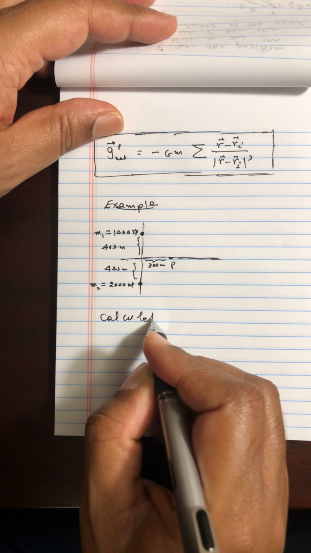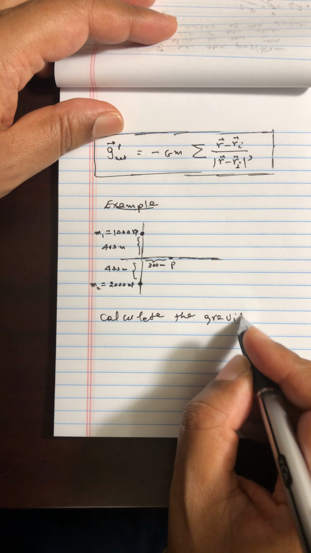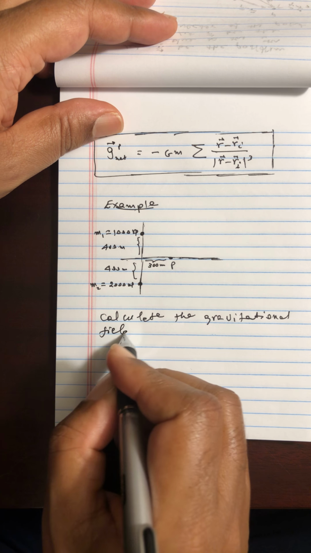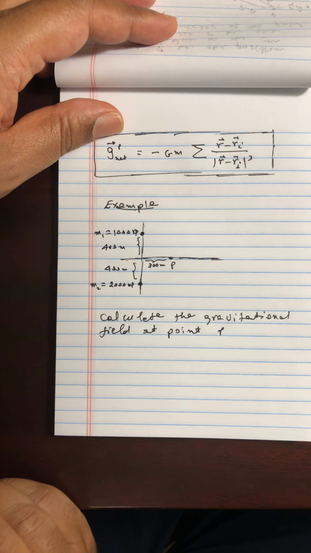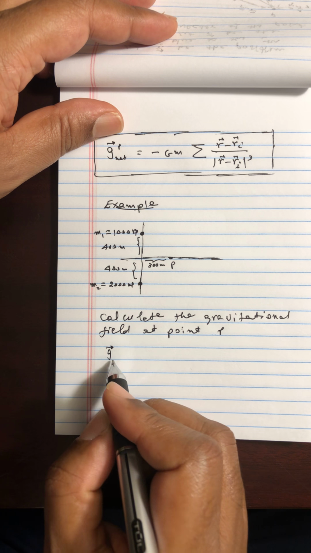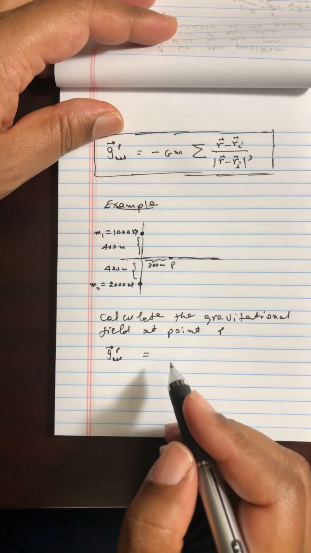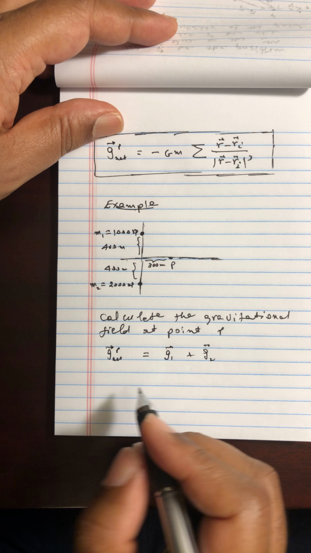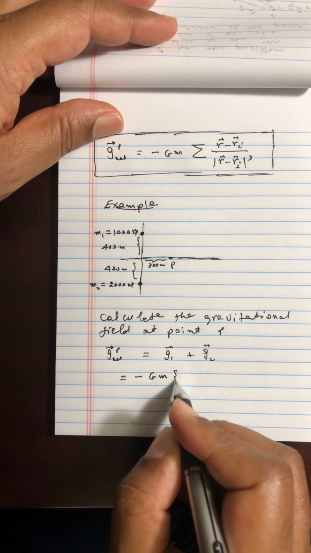Calculate the gravitational field at point P. Okay, so the net gravitational field at point P, we've got two objects, M1 and M2, is G1 plus G2, and that'll be negative G M. Let's factor out.